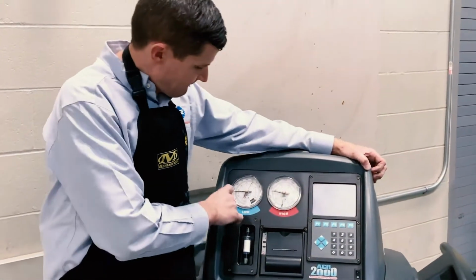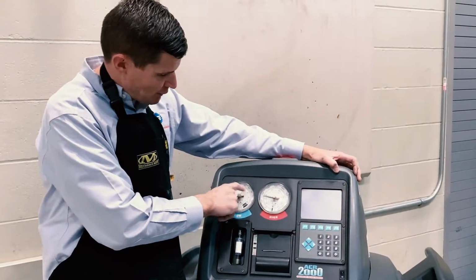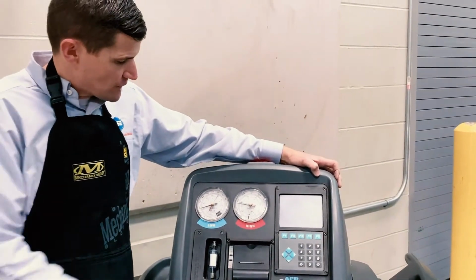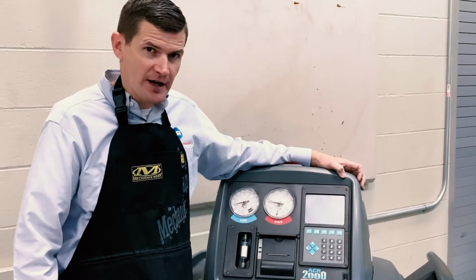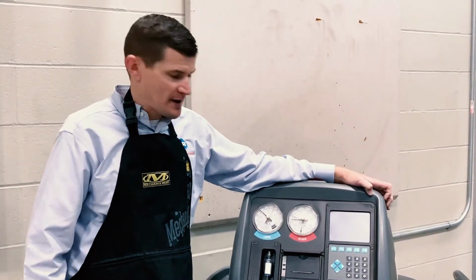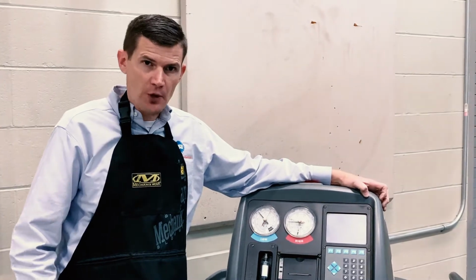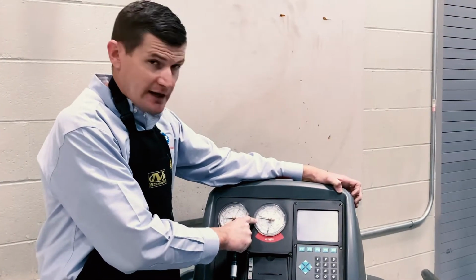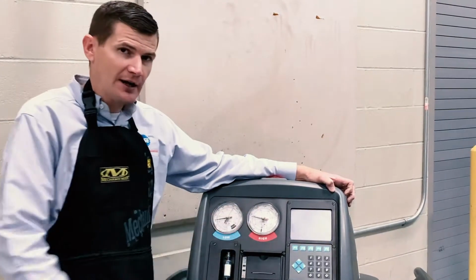Now, if for some reason this gauge was higher than normal and this gauge continues to stay closer to 100, 125, the reason the high side pressure is not very high is the vehicle's not up to operating temperature. And inside the shop here, it's only about 75 degrees with low humidity. So if it was hotter outside, 90 degrees, and a lot of humidity, this high side gauge would be higher.